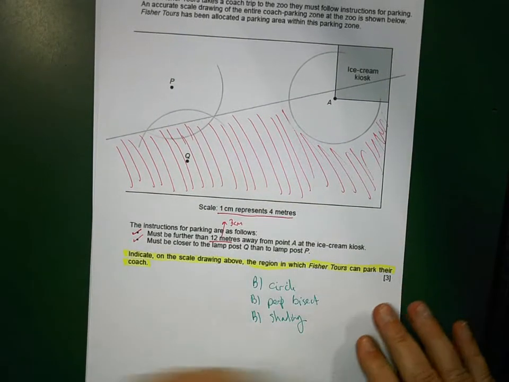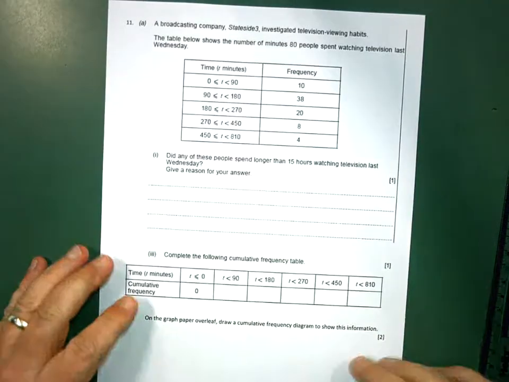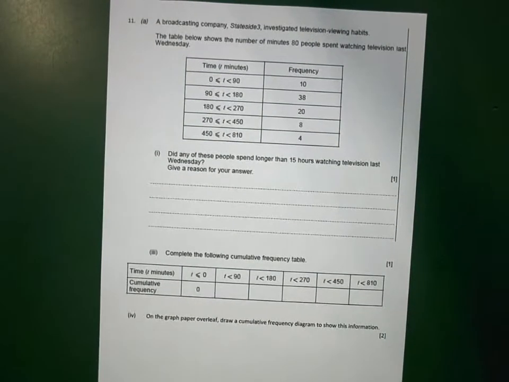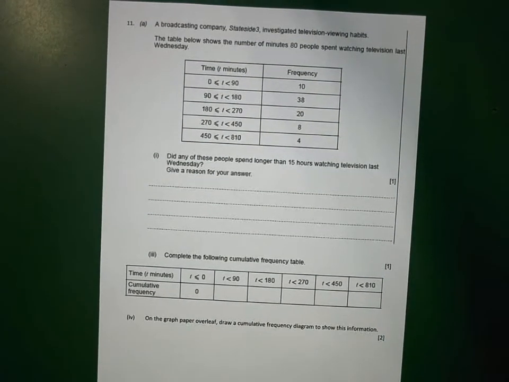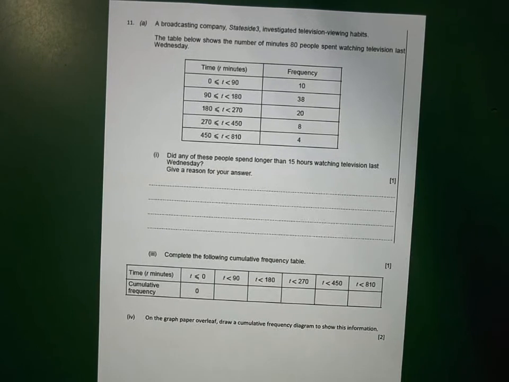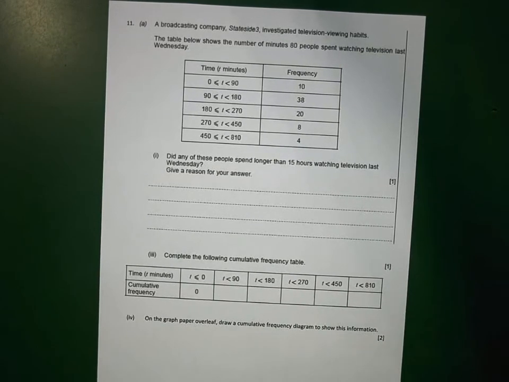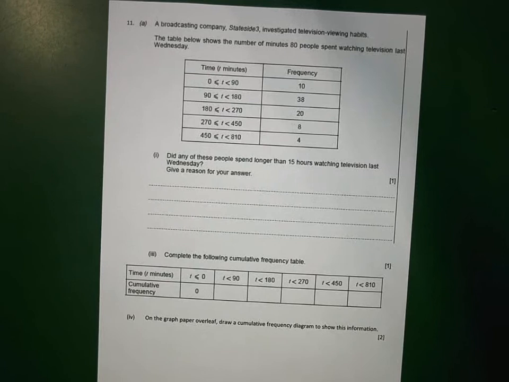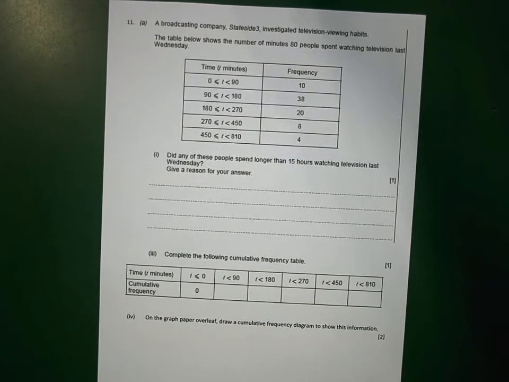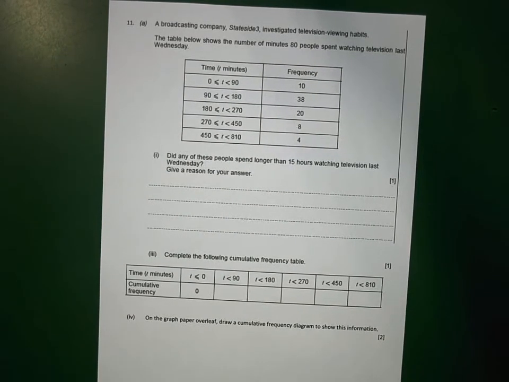Okay, question 11. So we're solidly into grade B now for the last couple of questions. A broadcasting company, Stateside 3, investigated television viewing habits. The table below shows the number of minutes 80 people spent watching television last Wednesday. Did any of these people spend longer than 15 hours watching television last Wednesday? Give a reason for your answer.